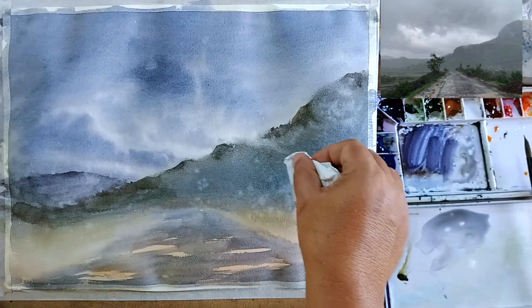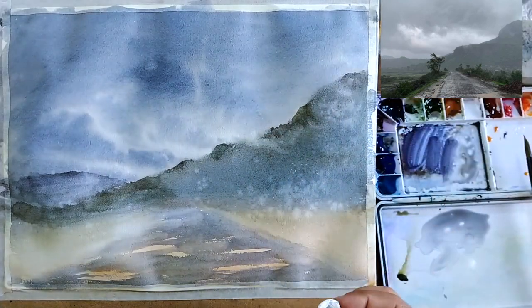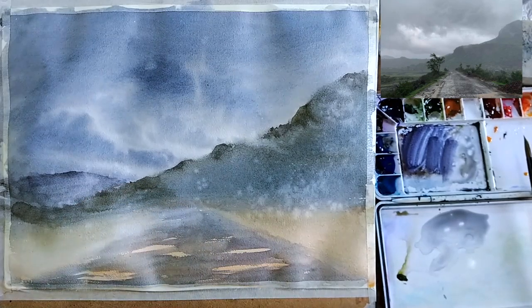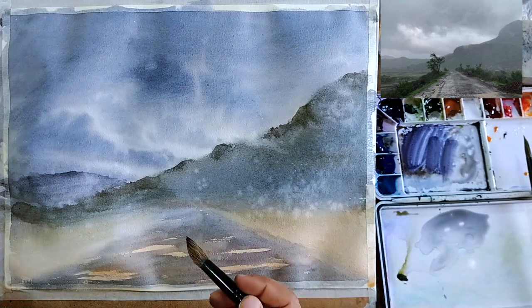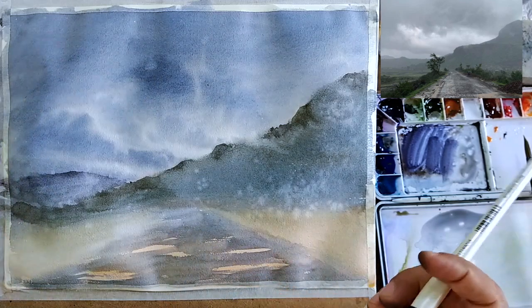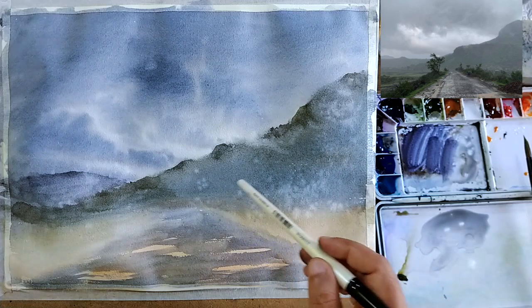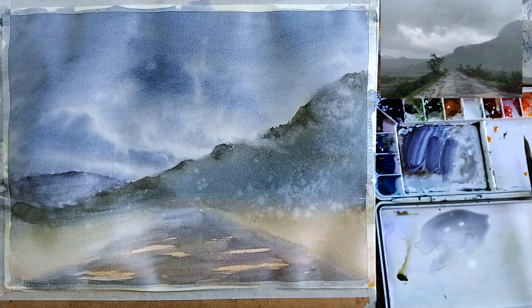Okay, if you think something is taking too much focus, or it is too sharp, then you can lift the colors. Okay, now I think we will go for the foliages around these places. This is a little tricky thing to do, but we'll do that.